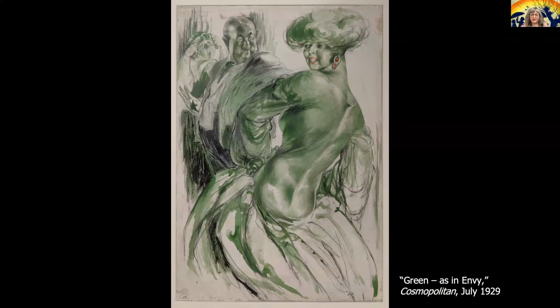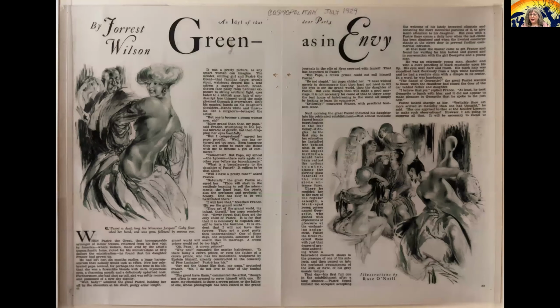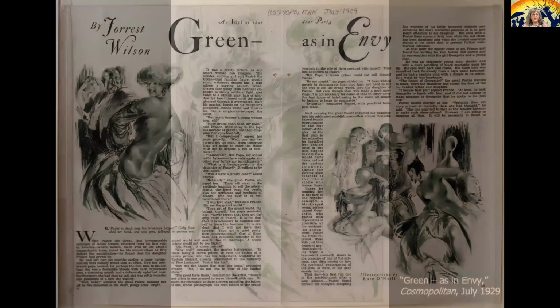All right, this illustration was published in the July 1929 issue of Cosmopolitan, called Green as in Envy. Yeah, I'd say it's very green. And you'll see it's published here. These are the tear sheets for that story. The green's not as bright as the original that you can see here.